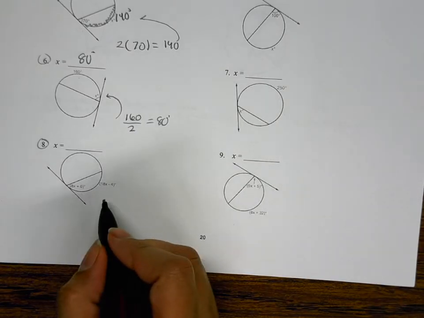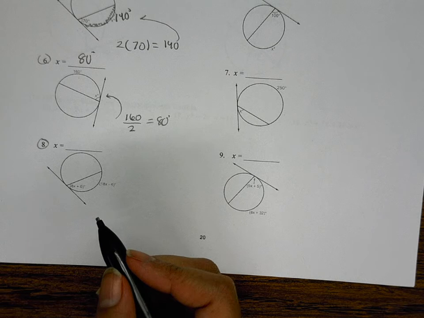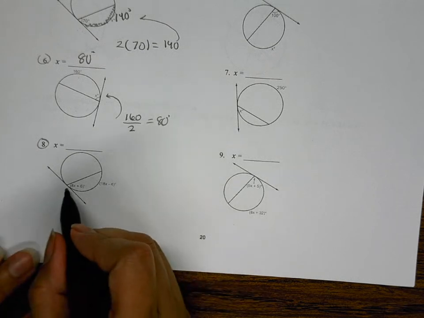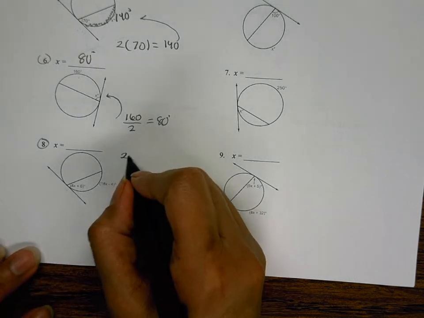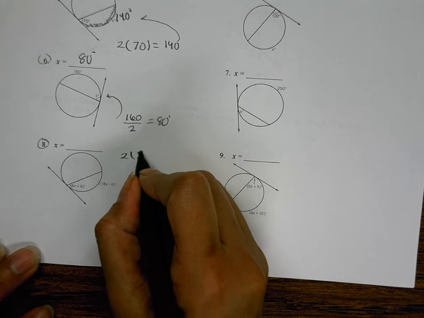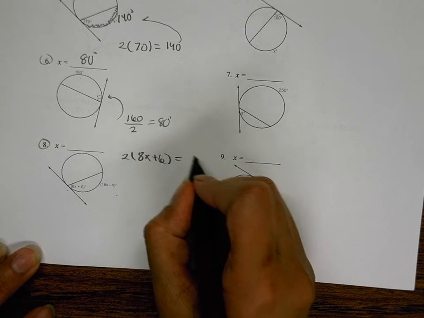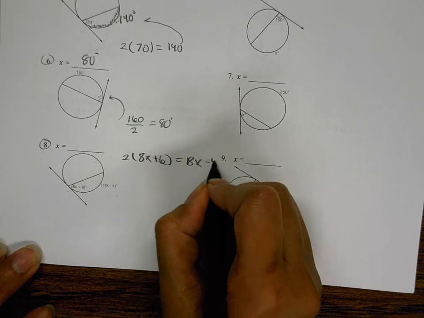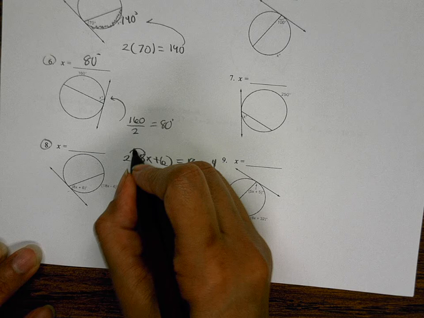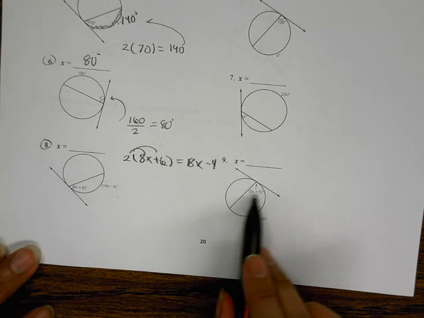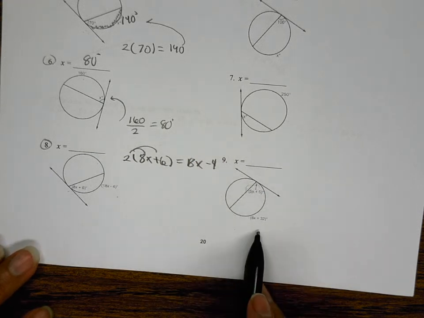Okay, number 8. It doesn't matter whether you double or cut in half. I'd much rather double, and I double the angle to equal the arc. So I'm going to double 8x plus 6. Set it equal to 18x minus 4. And I'll let you guys finish that on your own. Same thing here. You're going to double this inside to equal the outside.